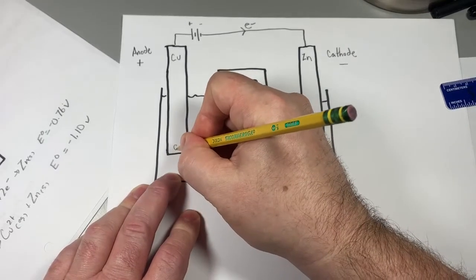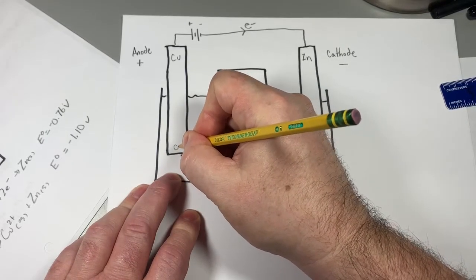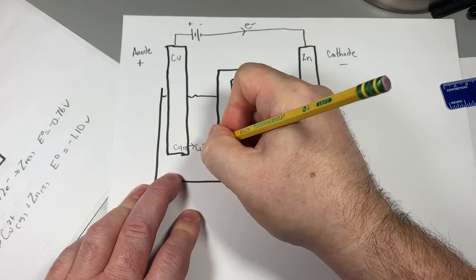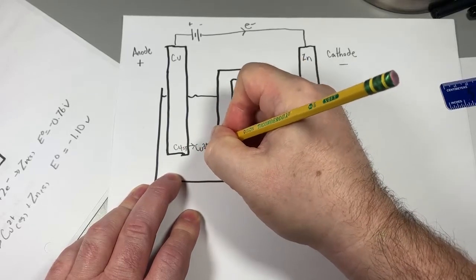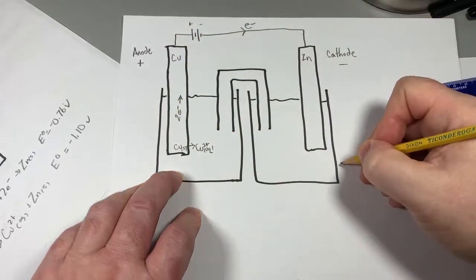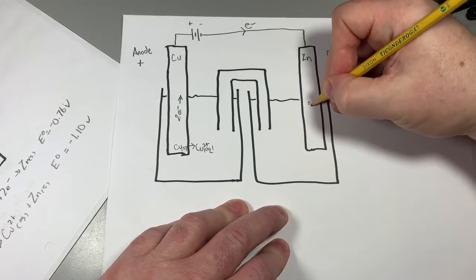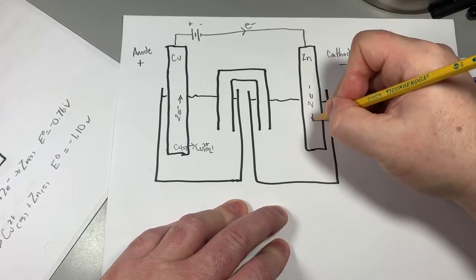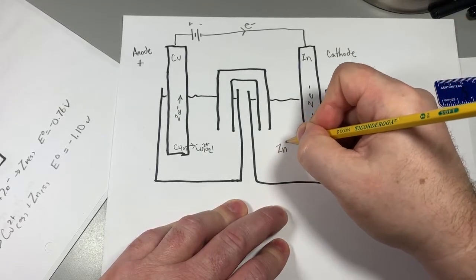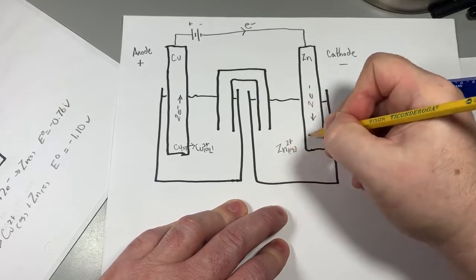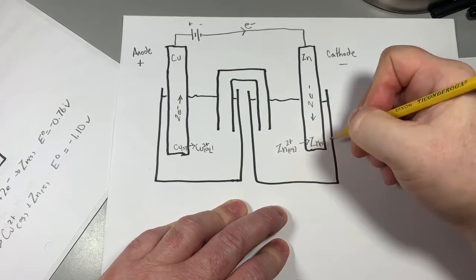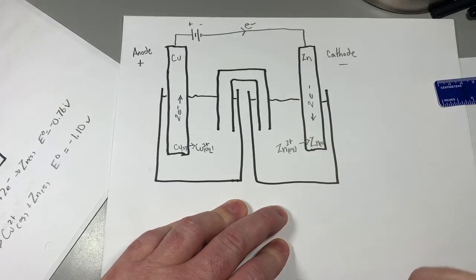Because I have oxidation still occurring at the anode, copper is oxidized, and the two electrons travel through the external circuit. Those same two electrons are being provided at the cathode, and Zn2+ from solution is picking up those electrons and becoming zinc solid, being reduced.